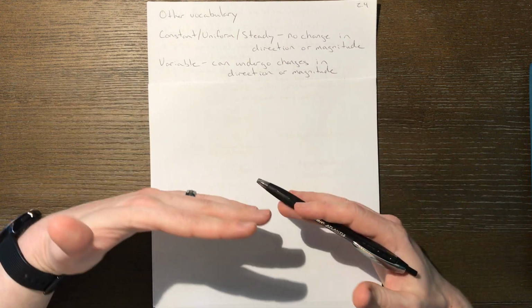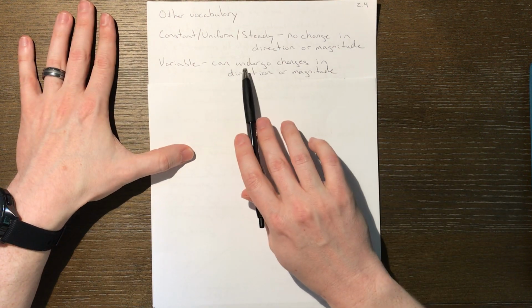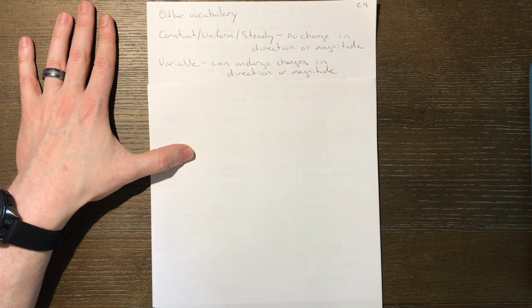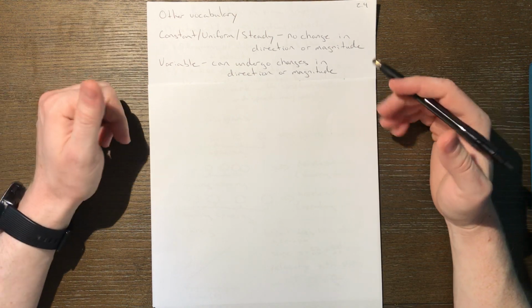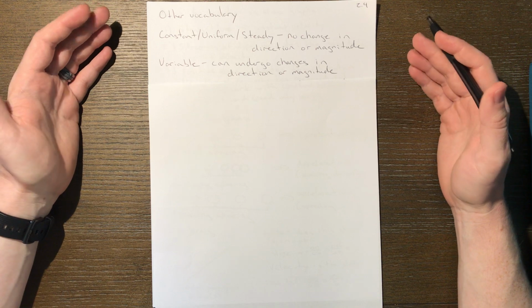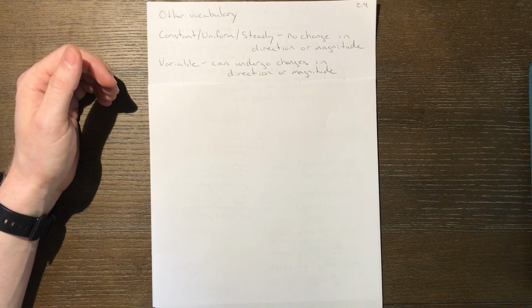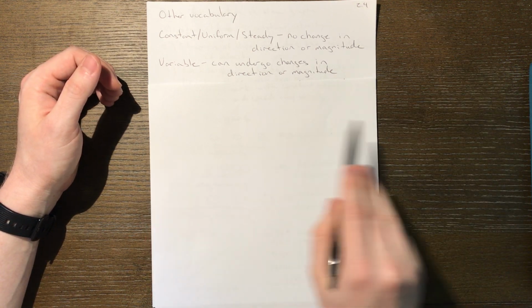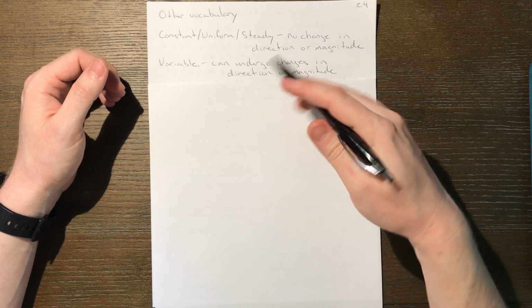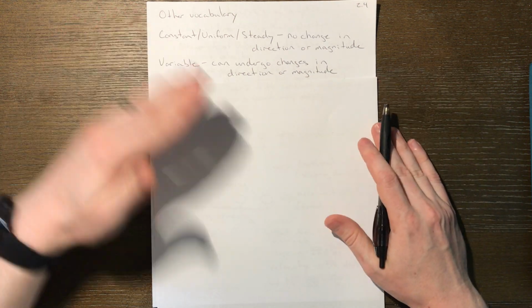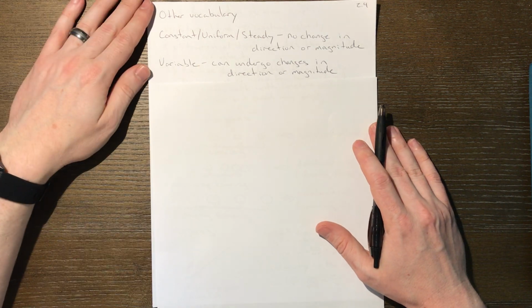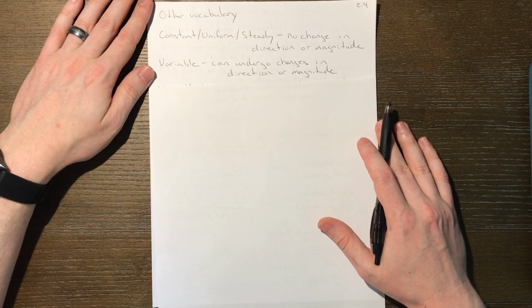If it's something that is variable, it of course can undergo changes in direction or magnitude. It might be speeding up or slowing down, or as I mentioned, it might be turning. We'll get to that later on. For now, we're going to keep things in straight lines, moving either left or right or up or down. We will eventually get to two-dimensional motion, where things can actually turn off into a whole new direction.